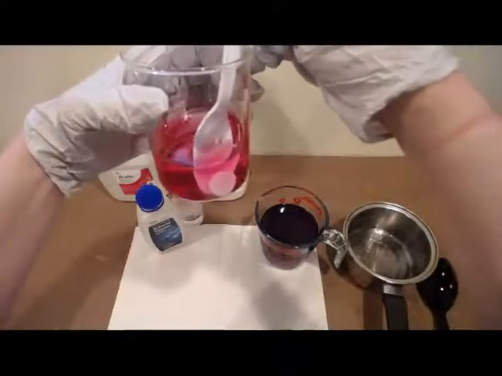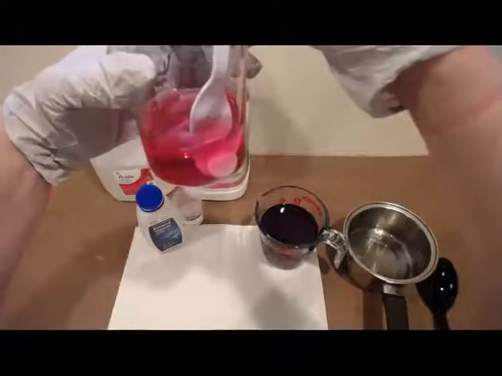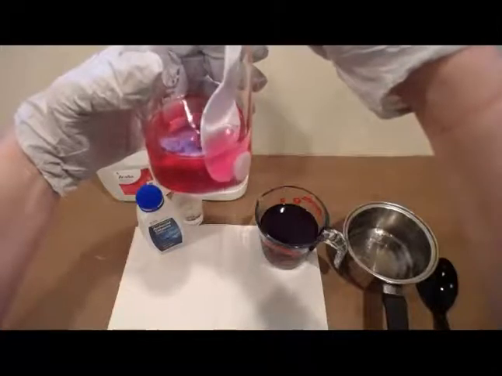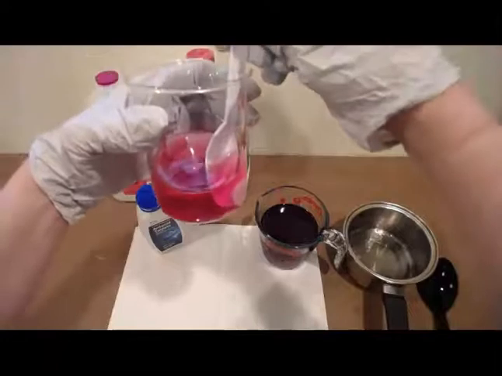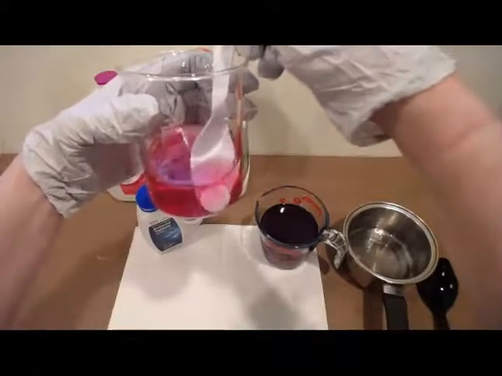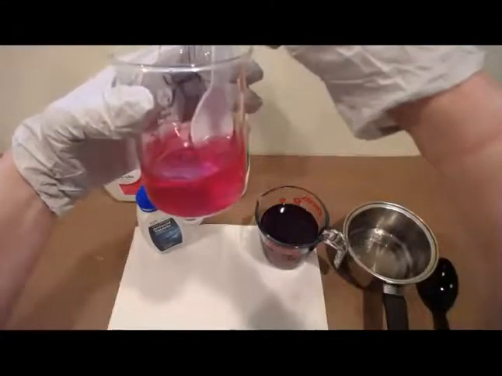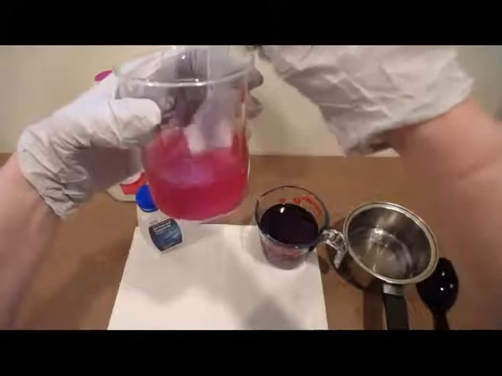It almost has a slight purplish hue around the edge of the tablet. You kind of glimpse that, just looking at the edge of the tablet. And that tablet is starting to dissolve. We're seeing some bits of the tablet coming off. And I'm going to go ahead and stir that more.